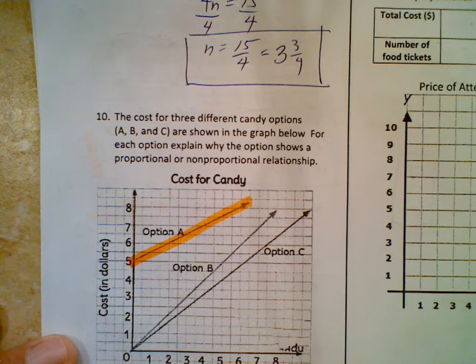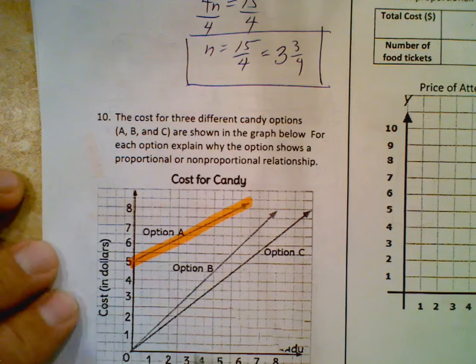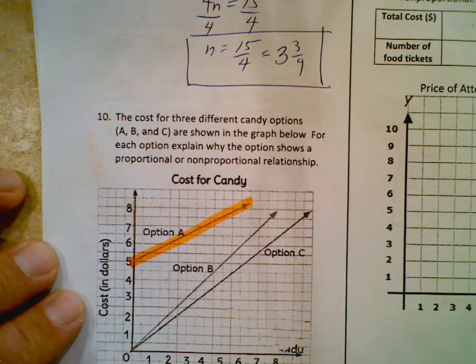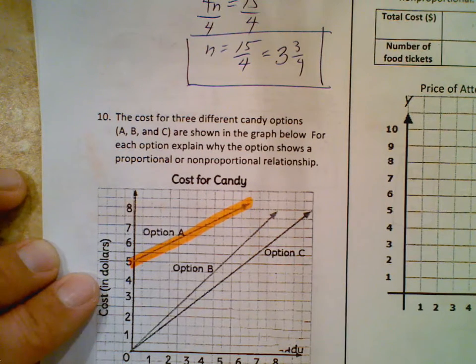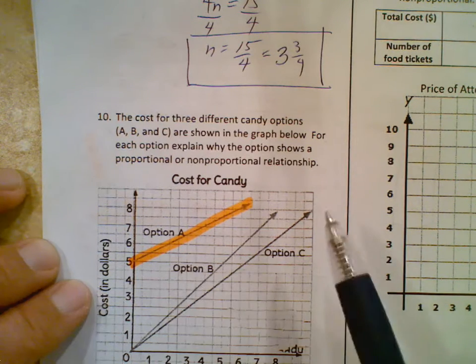Option A is non-proportional because the relationship between cost and candy is non-proportional, because the graph does not pass through the origin, or 0, 0. If it's proportional, it's got to be a straight line that passes through the origin.